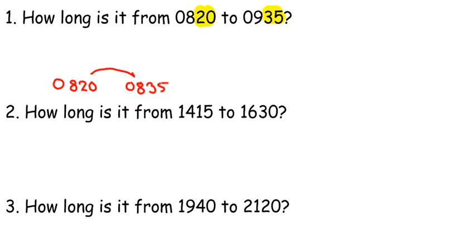So my little jump there, signified by that arrow, is, well, 20 up to 30 is 10 minutes, and then 30 up to 35 is going to make another 5, so 15 minutes. Now my hours match, my minutes match up, so all I need to do is jump along to the right amount of hours to 9:35, and to begin with that's quite simple, that's from 8 till 9, so that's just a simple little jump of 1 hour.